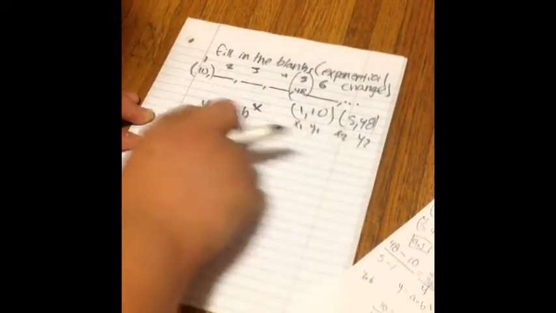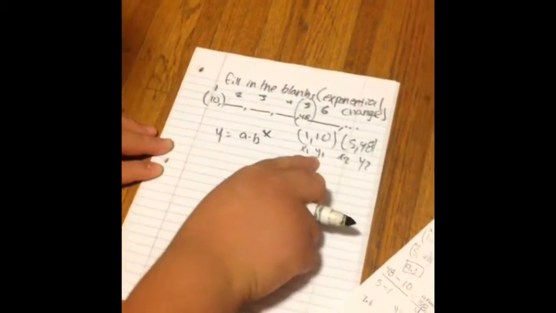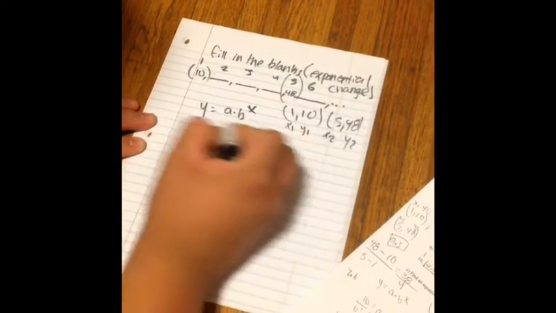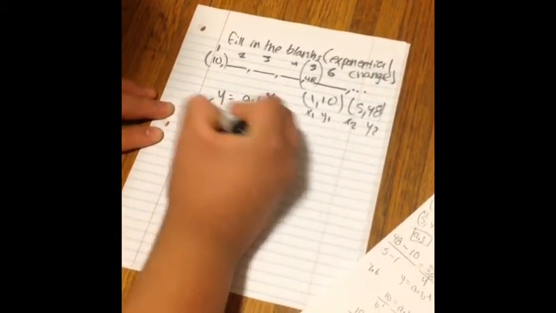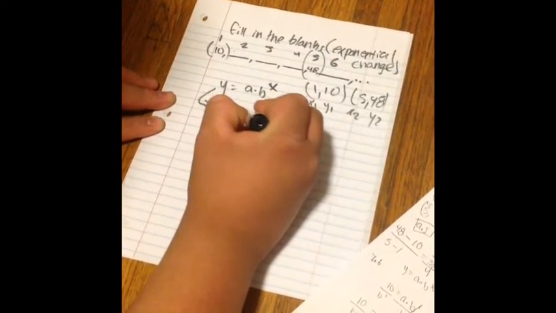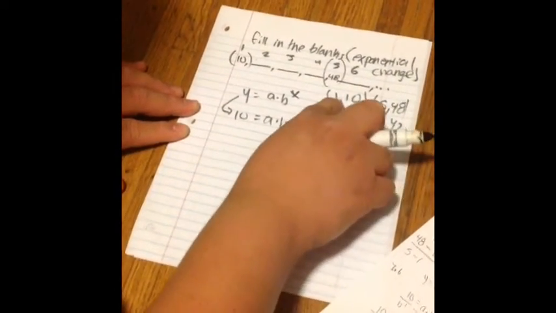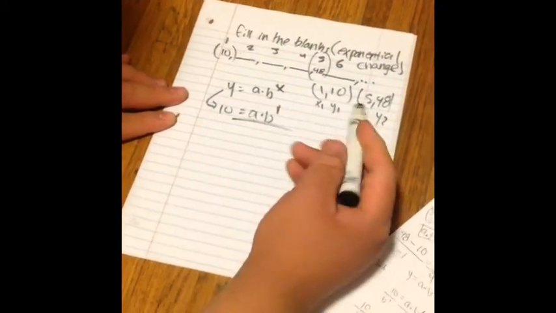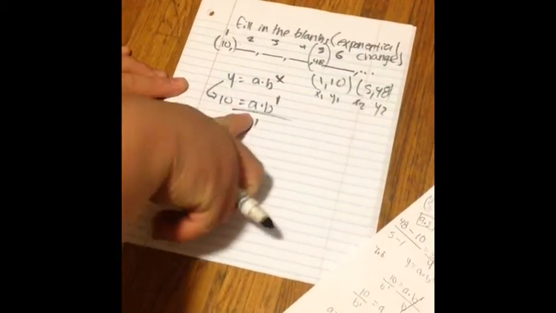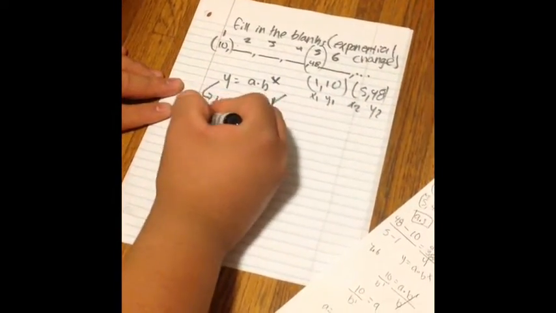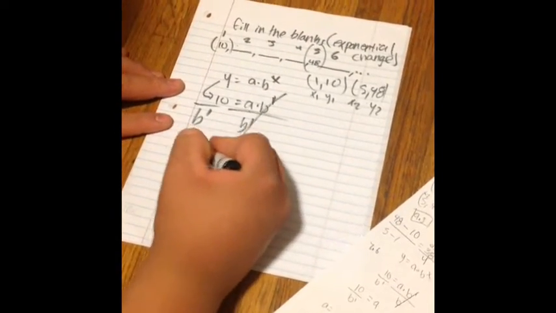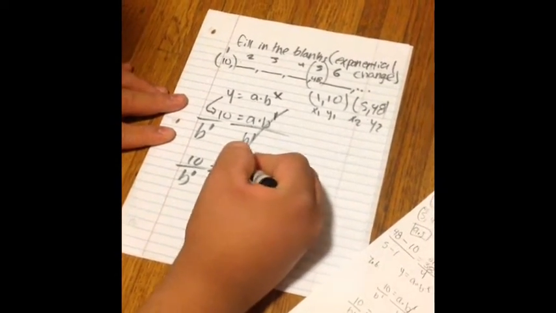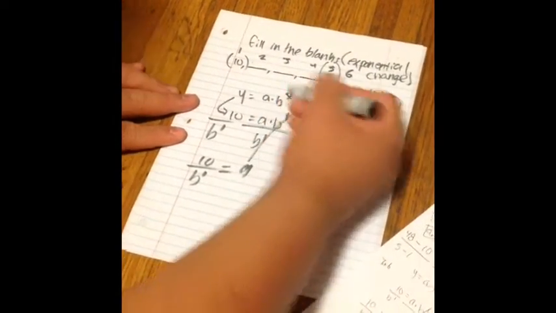Okay, I'm going to use this equation right here to find my a and my b. Okay, this is x, so y is 10. It's from here. y equals a times b to the power of x. x is 1. So what you do here is you divide by b, because you want the a by itself, and this cancels out and you do this to the other side. So that's a. 10 over b to the power of 1 equals a. Now you have to find b so that this equation is fulfilled.